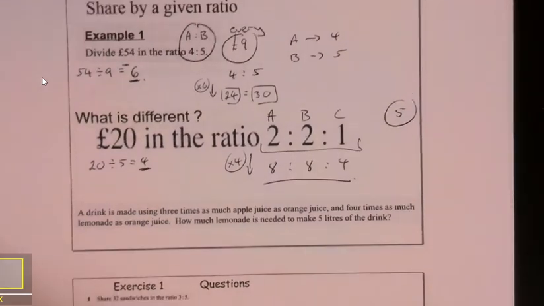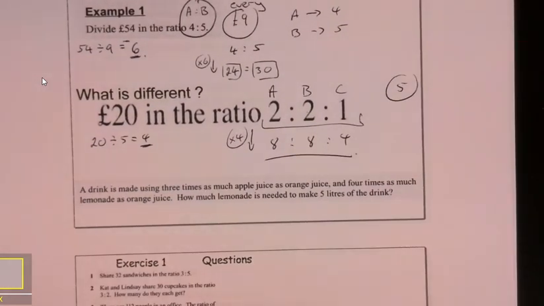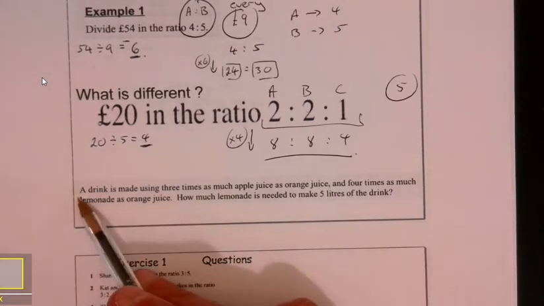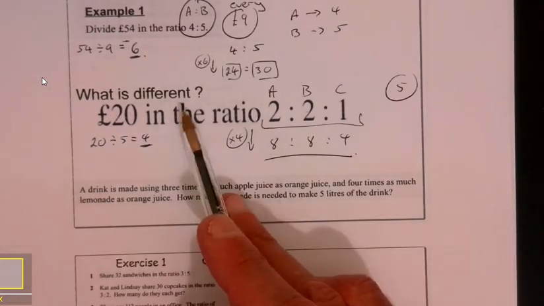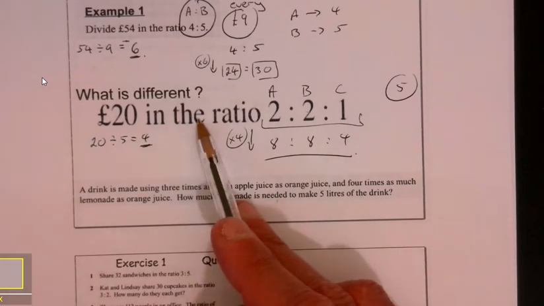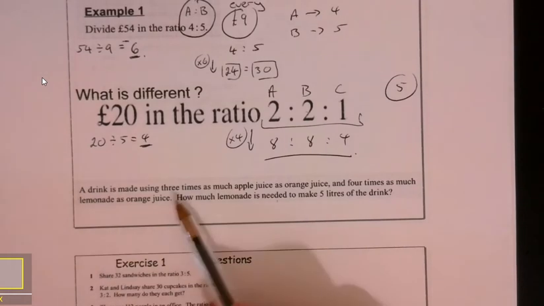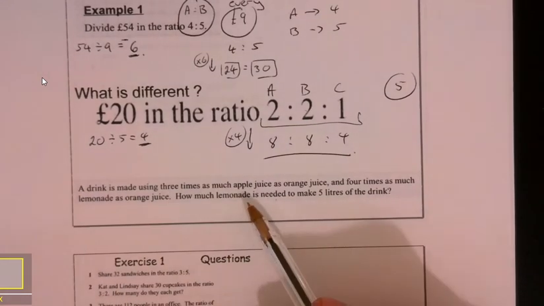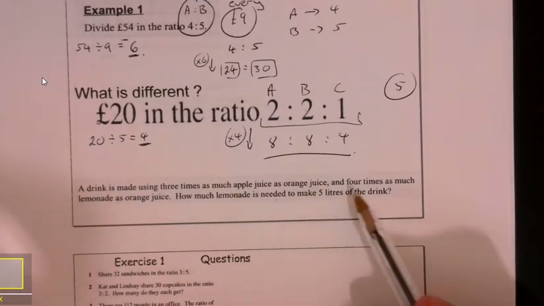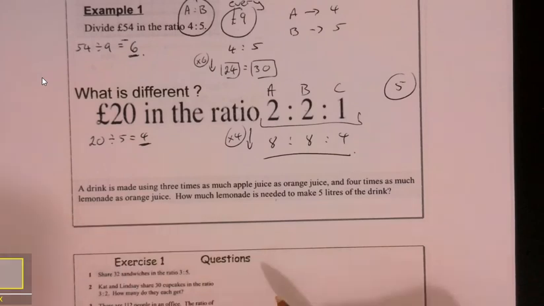Right. Now, the next question is the same. It's just a bit wordy. That's all. But it's the same question. So I need to write it like this up here. Yeah, these are easy. This one is confusing because it's lots of words, but it's basically the same question. A drink is made using 3 times as much apple juice as orange juice, and 4 times as much lemonade as orange juice. Right, that sounded really confusing, didn't it?